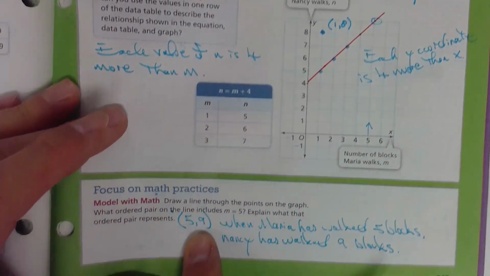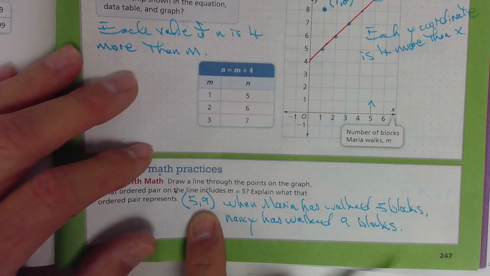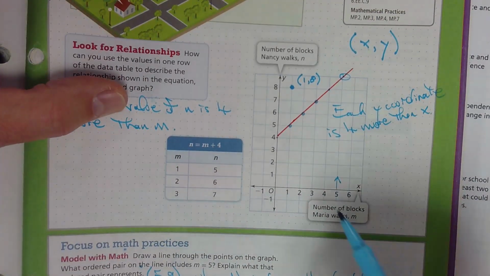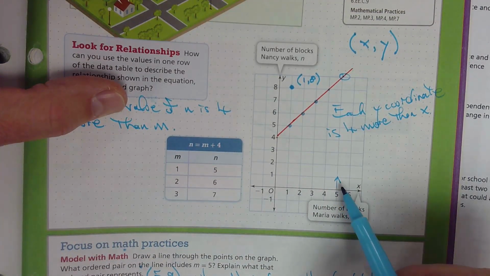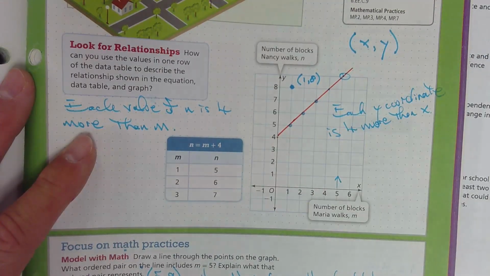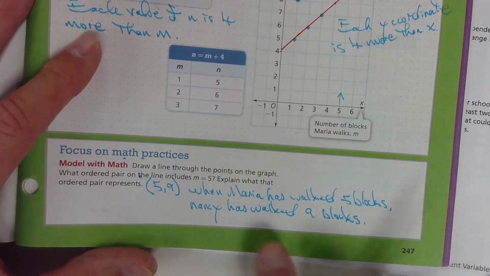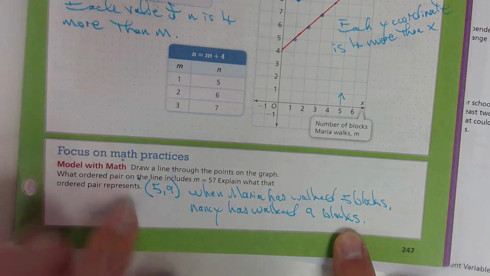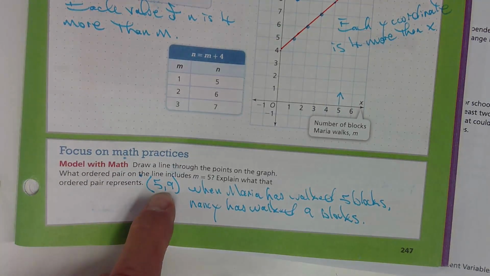The pair, let me pull this back up, is 5 and 9. So 5 is the x value, and 9 is the y value, and that's where it would go. Then I just line through all those. And down at the bottom, when Maria has walked 5 blocks, Nancy has walked 9 blocks. That's what that ordered pair represents on the graph.